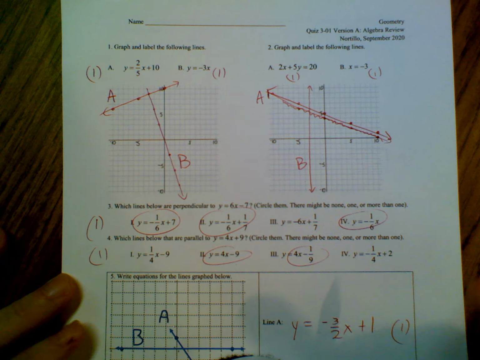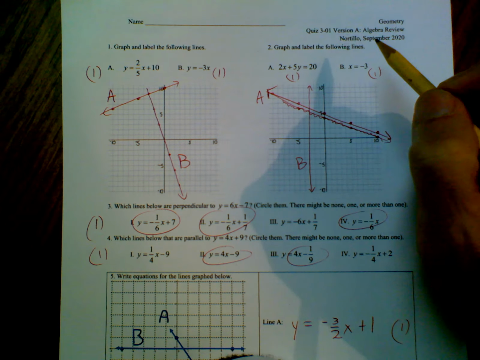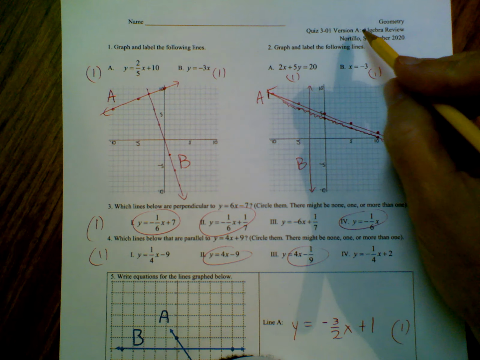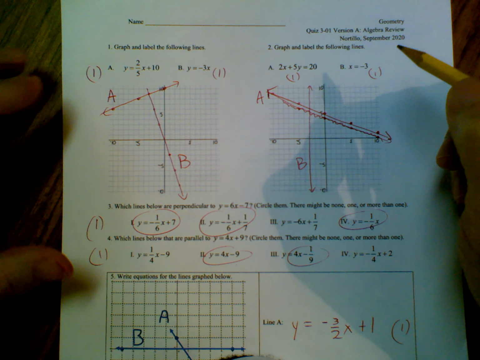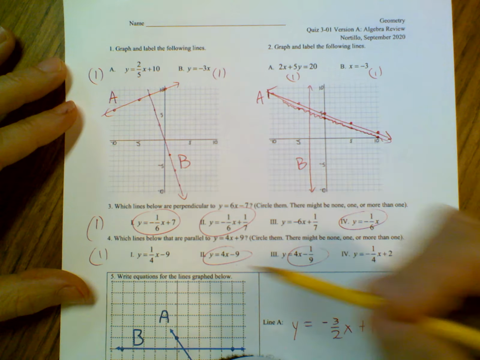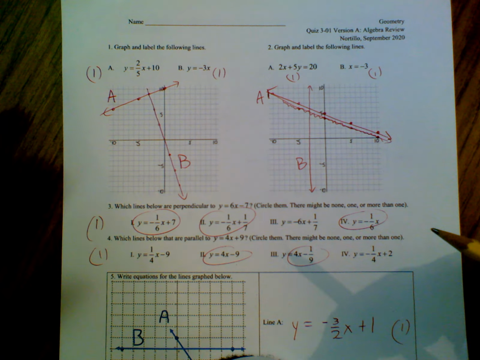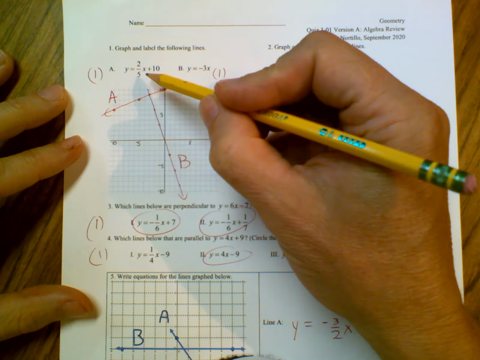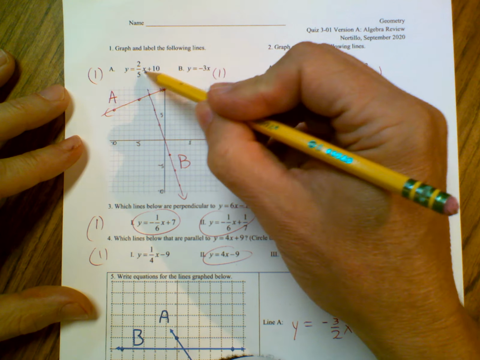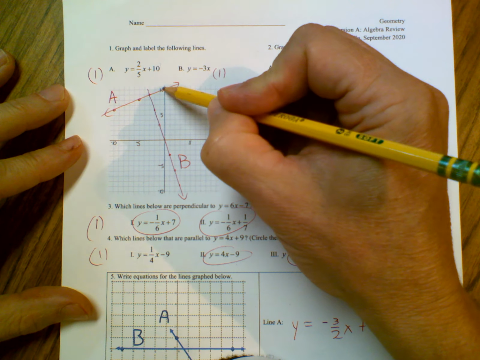All right, quick discussion of the quiz after 3-1. Doesn't matter whether you got version A or version B. The comments will really be the same. Most of the problems actually were the same. There were some differences. With this first line, 2/5 x plus 10, this is the y-intercept.